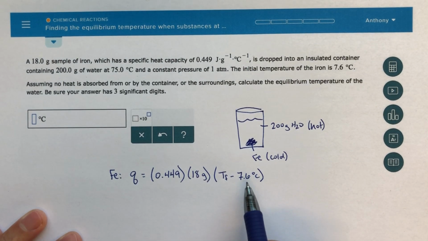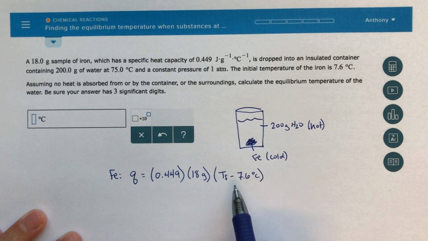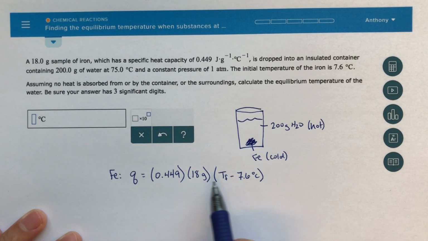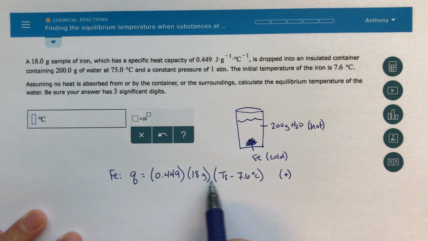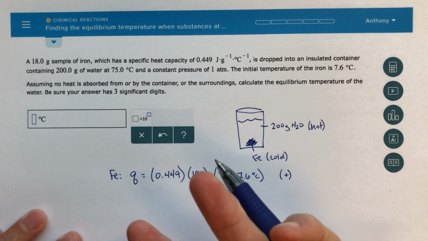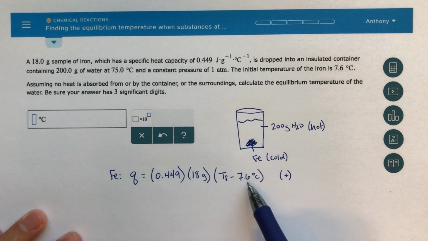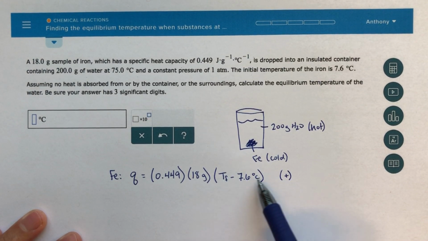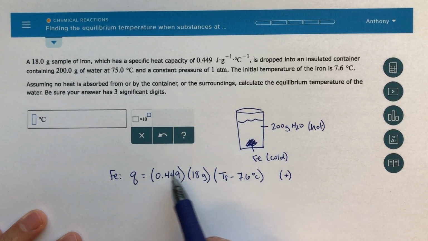So this equation is really just telling us, if we're looking for this energy, this would be my specific heat, this would be my mass, and then my delta T. Since we don't know what T final is yet, that's what we're looking for, I'm just going to write T final minus T initial. So this is from the point of view of iron, and I'm going to indicate that this should be a positive value, right? What's happening to the iron is that it's absorbing energy, so I should expect a positive energy gain. And my T final is going to be a higher temperature than 7.6. So this portion here is going to be a positive number. The temperature of my iron should go up, so this should be positive, and my energy should be a positive energy.